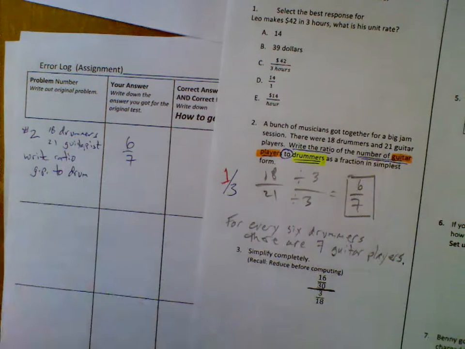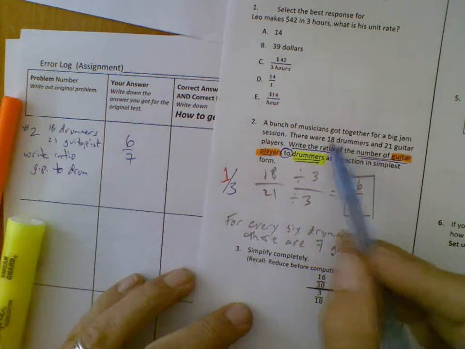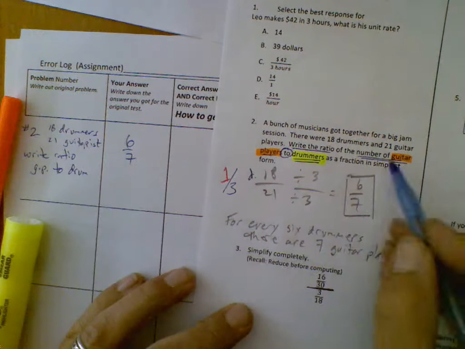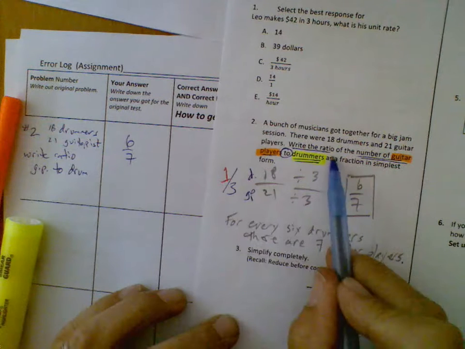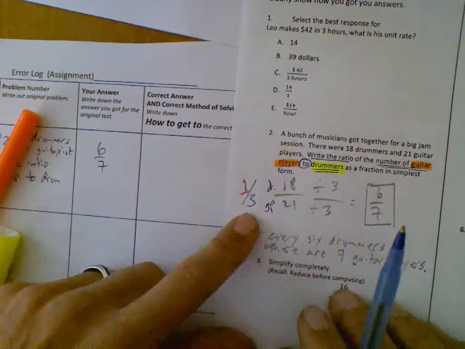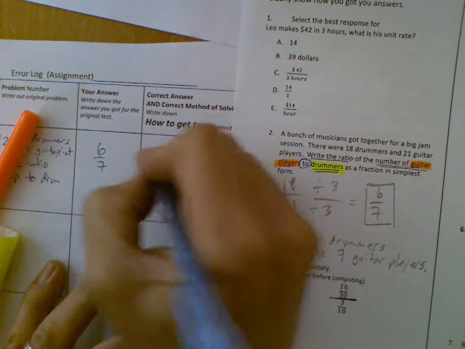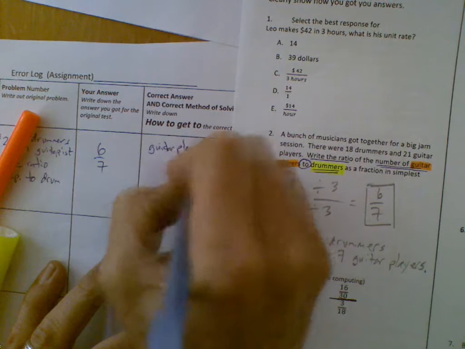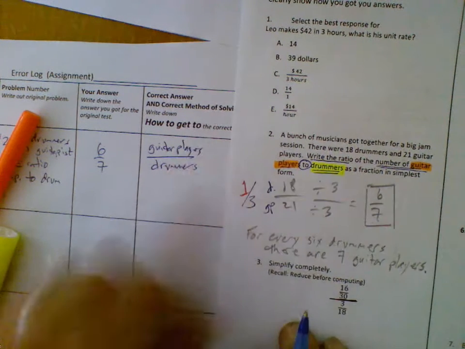So now if we went back and look what this person did, they got it backwards. They did drummers, so I'll put the D for drummers and the GP for guitar players, when the ratio asked for guitar players to drummers. So let's do this as a first step. If I want to go back and show this correctly, I'm not going to worry about numbers. I'm going to first worry about the ratio. And the ratio is guitar players to drummers. Right? So that's what the ratio is asking for.